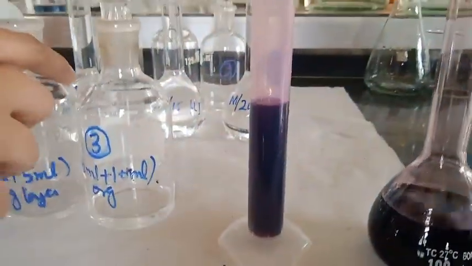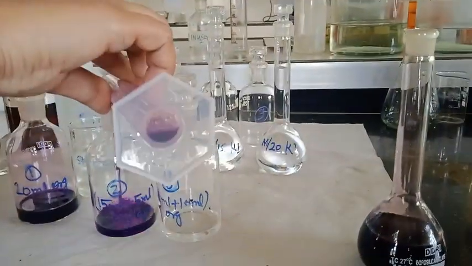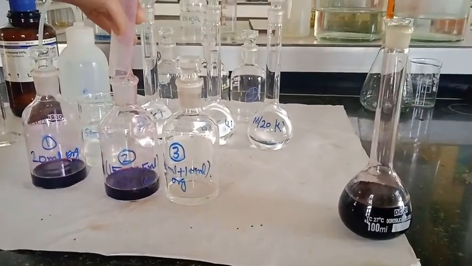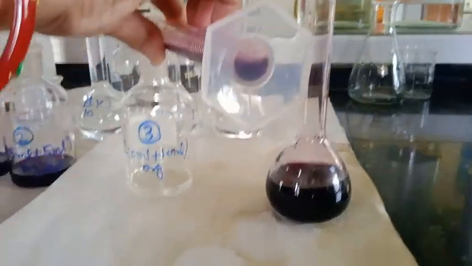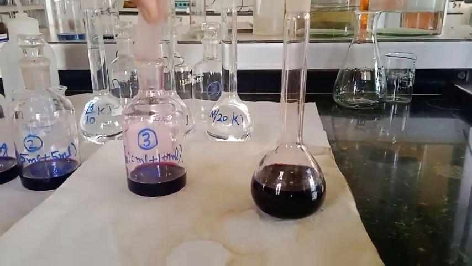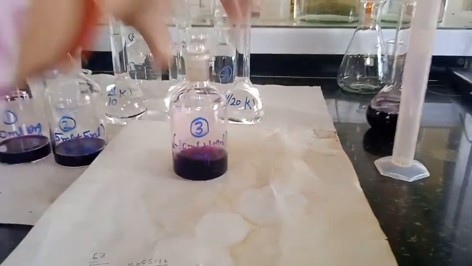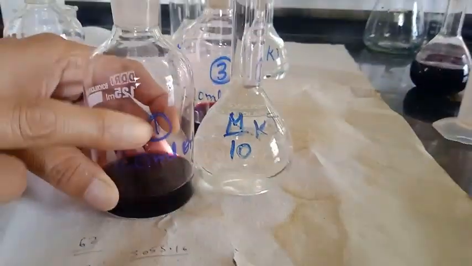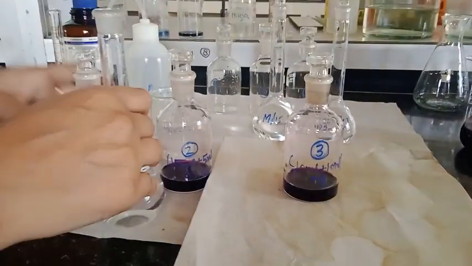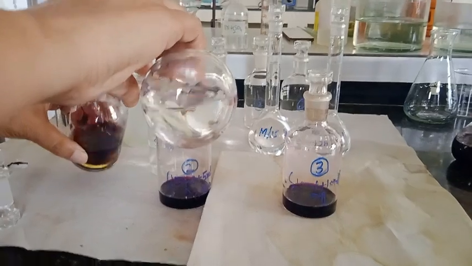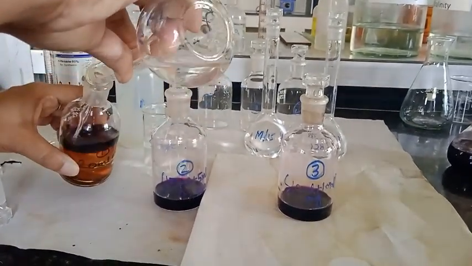Here it is 15 ml, and now 10 ml in the third set. So each bottle contains 20 ml of organic layer in this manner. To this we add M by 10 potassium iodide, 100 ml, in the first set.